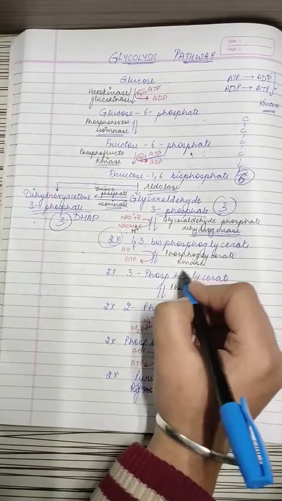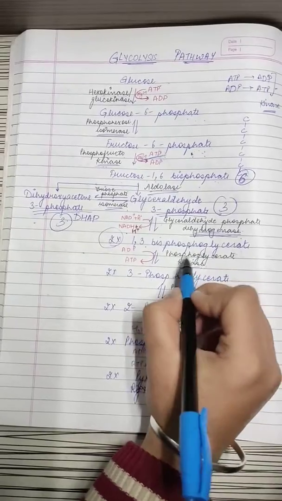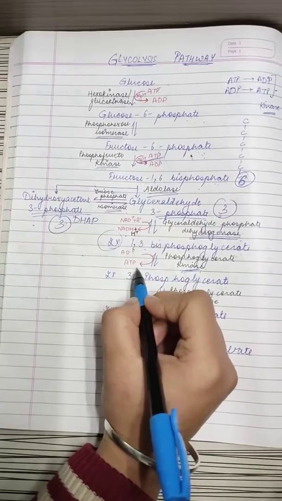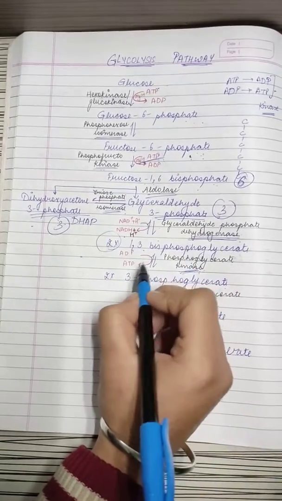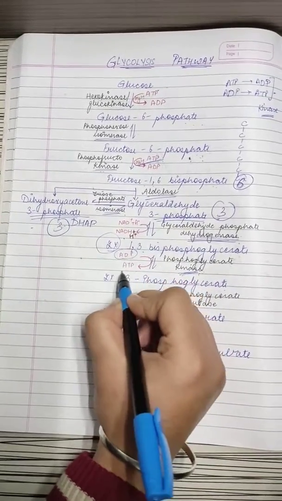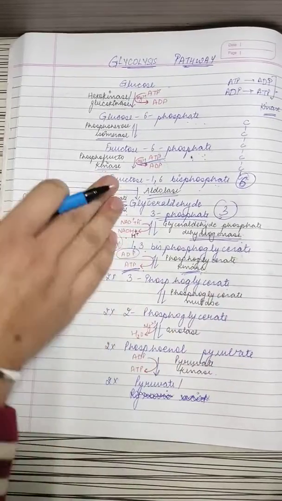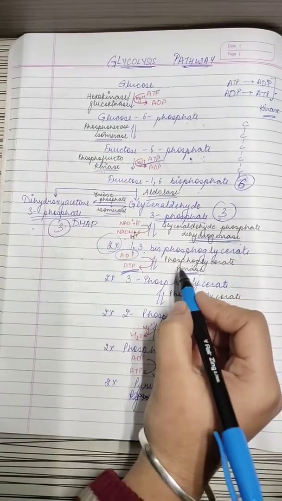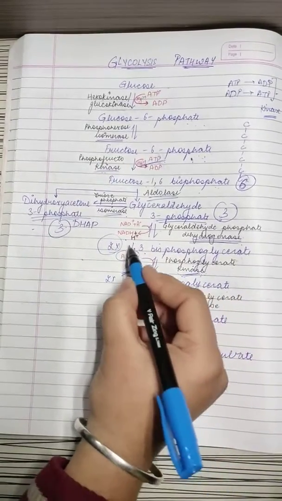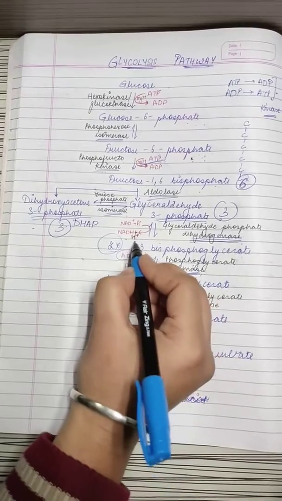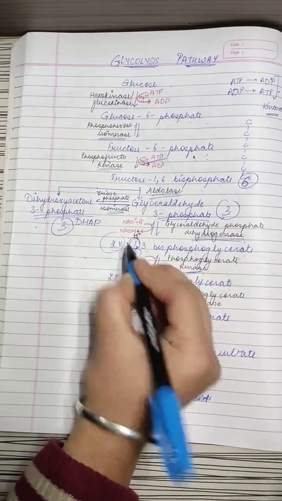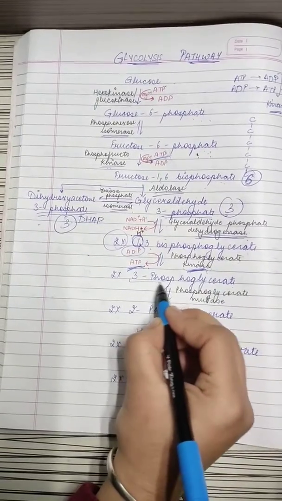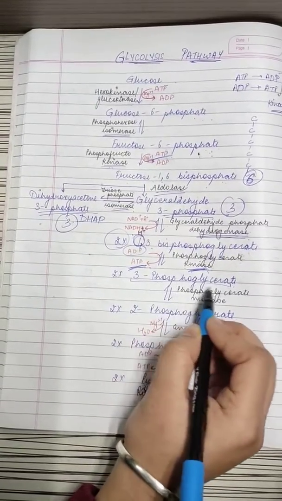The enzyme phosphoglycerate kinase comes in, which converts ADP into ATP. So keep this in mind: here ADP is converted into ATP, and in the above steps ATP is converted into ADP. So now the phosphate that is present on the first carbon is removed with the help of the kinase enzyme, and what remains is 3-phosphoglycerate.